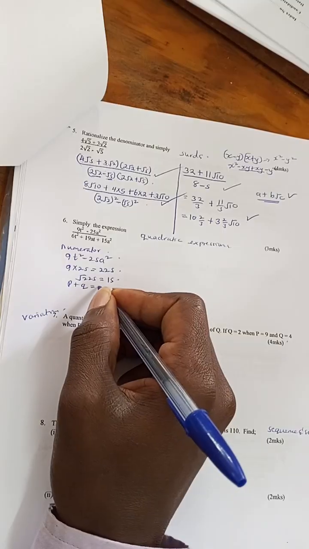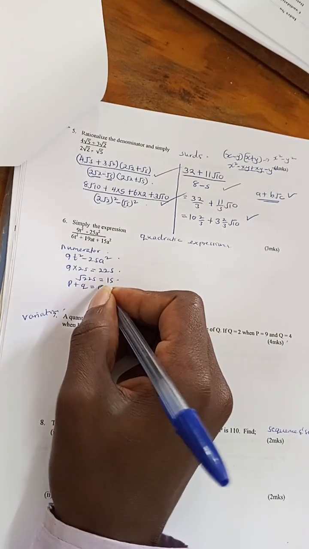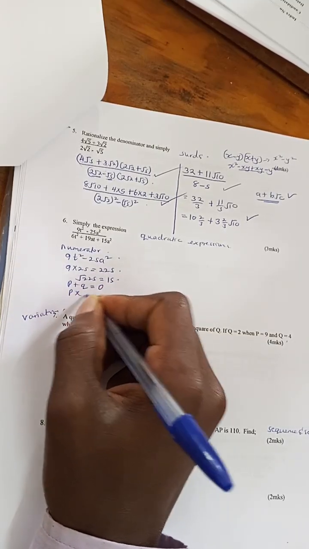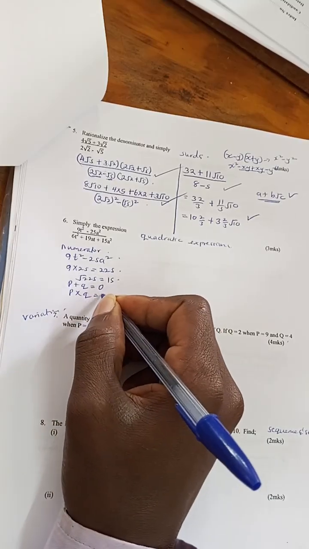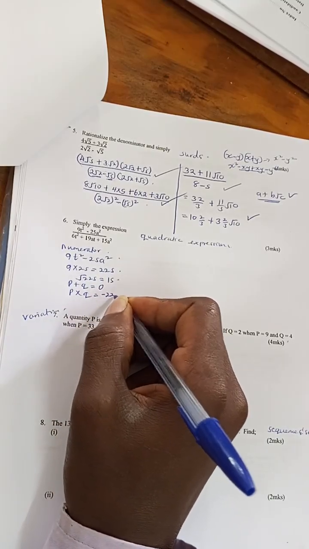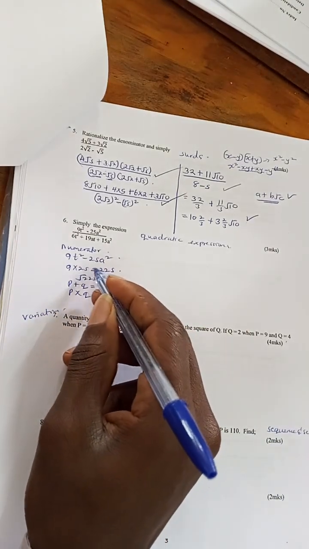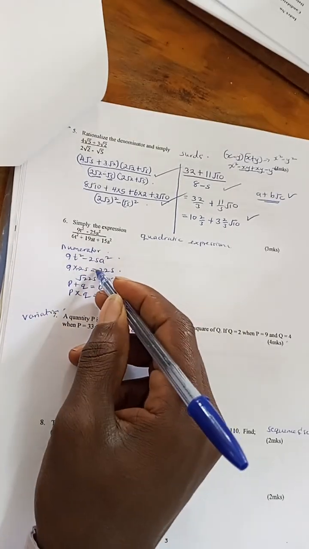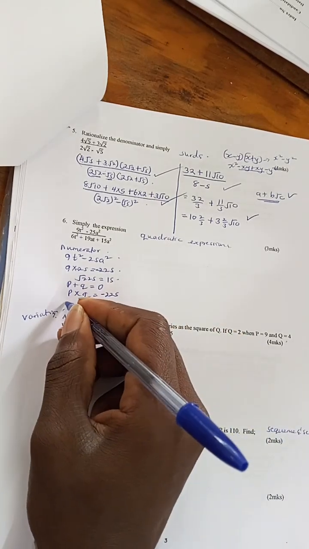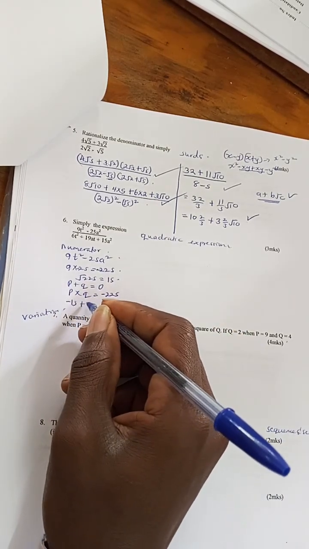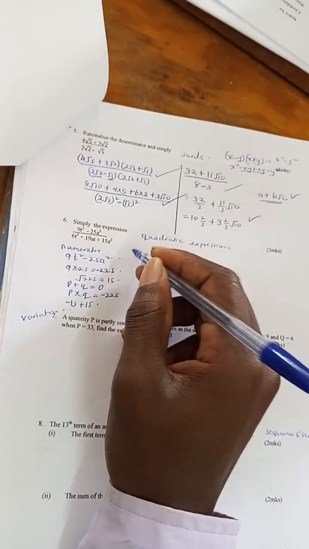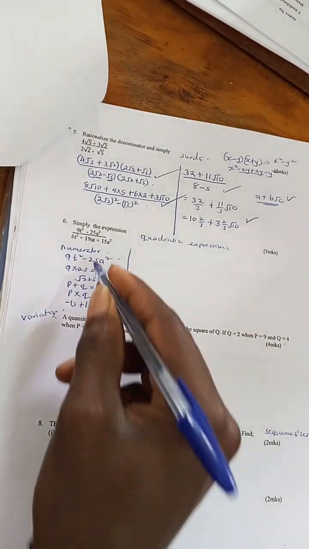So that will be p plus q, you get 0, but p times q you get negative 225. Because we are multiplying by a negative, it is negative. So that will be negative 15 and positive 15.